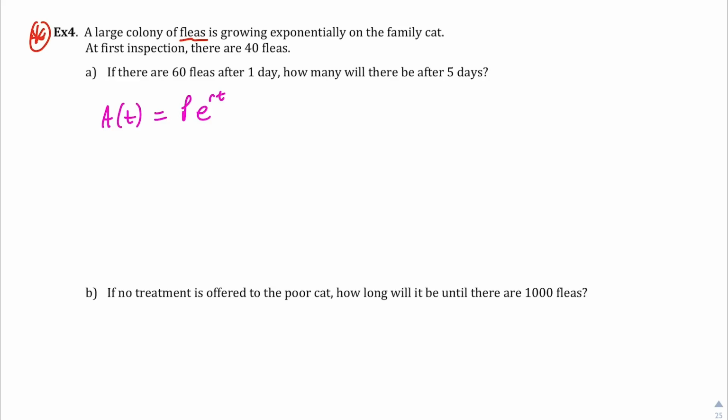Okay, at first inspection, which essentially means at time 0, there are 40 fleas, and so that has given us the value of P, the principal or initial amount. If we make a substitution, A of 0 equals 40 times e to the power of 0 times r.